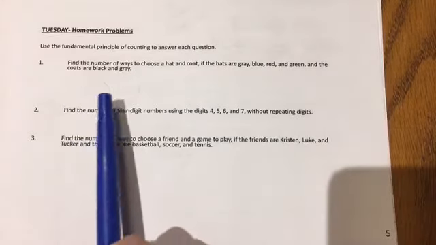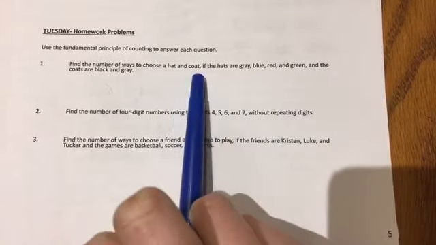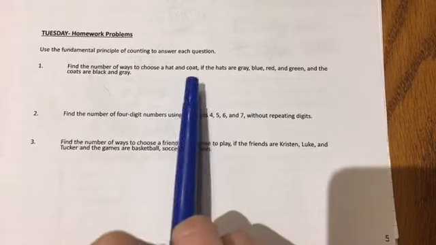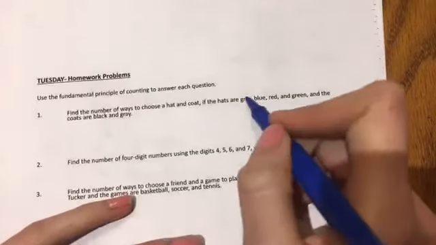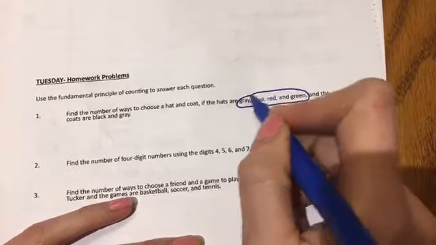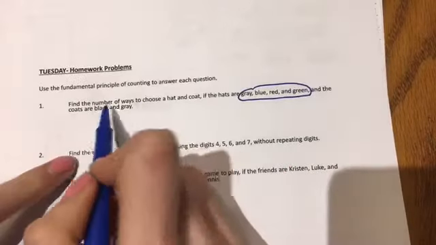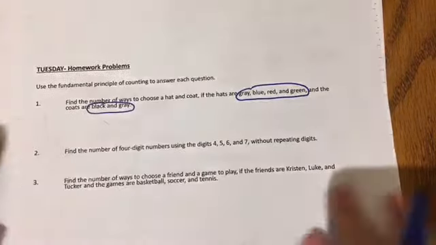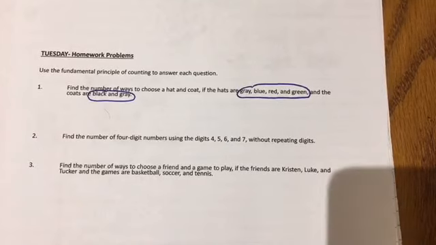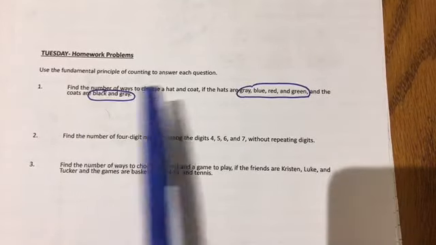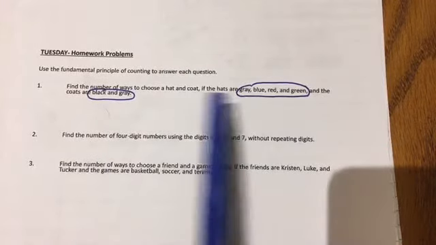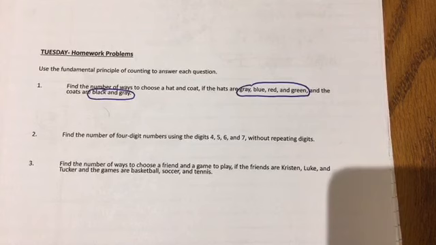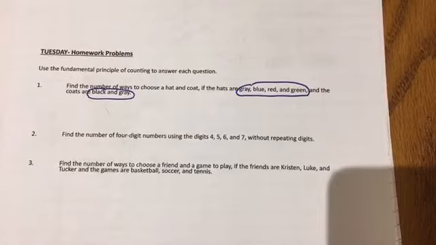So the first problem says, find the number of ways to choose a hat and coat. Okay, so you're choosing a hat and coat. The hats are gray, blue, red, and green. Okay, so these are your hat options. I'll circle those for you. And your coat options, you have a black and you have a gray coat. We want to know how many different ways you could choose a coat and a hat. So you could have a black coat with a blue hat, or you could have a gray coat with a green hat, okay? So there's all these combinations. Now we could think of them, but we could much more quickly use that fundamental principle of counting. And I think a lot of you can just look at that and do it mentally.